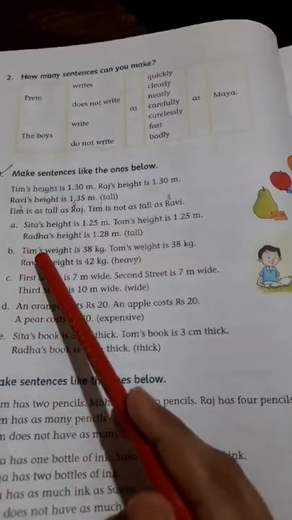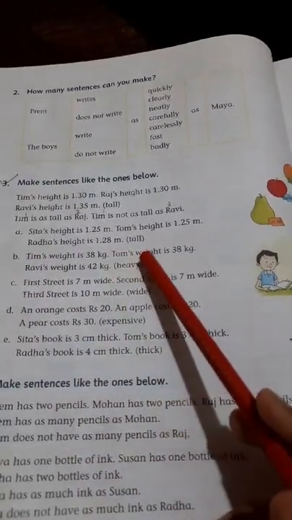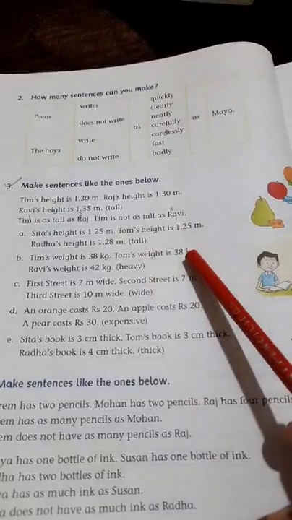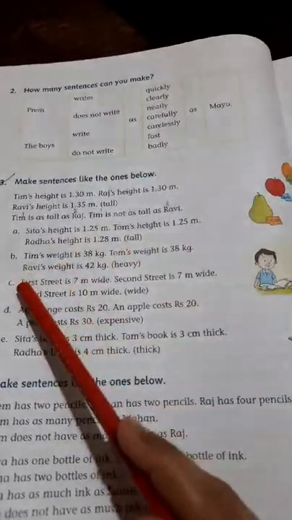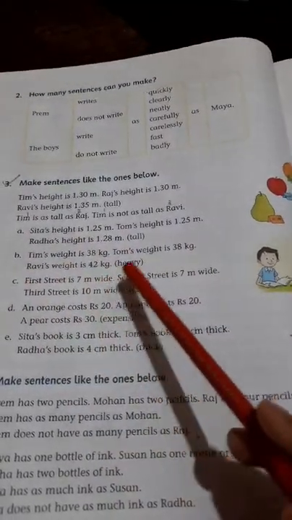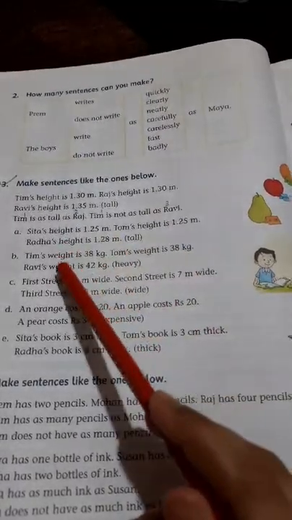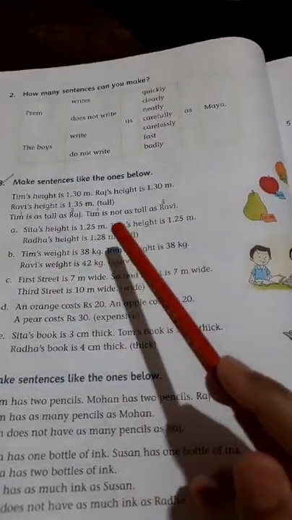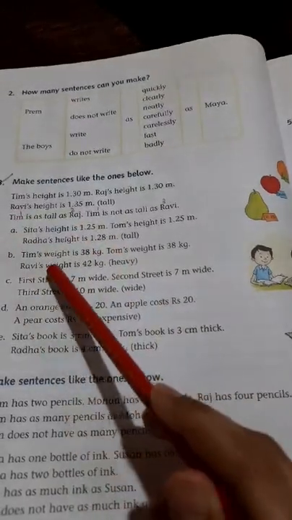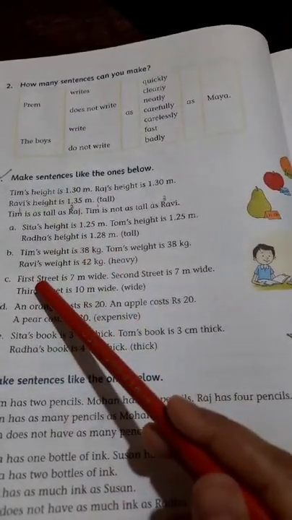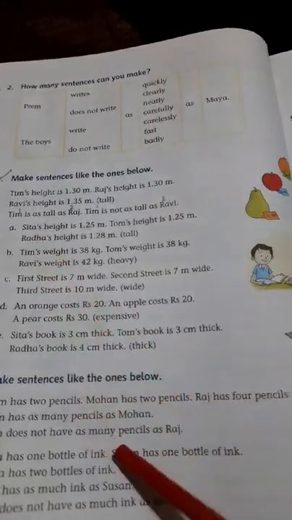Now the next thing, Tim's weight is 38 kg. Tom's weight is 38 kg. Both their weights are the same, and Ravi's weight is 42 kg. So we have to use the word "heavy" over here. So you will be writing: Tim is as heavy as Tom, and Tim is not as heavy as Ravi.